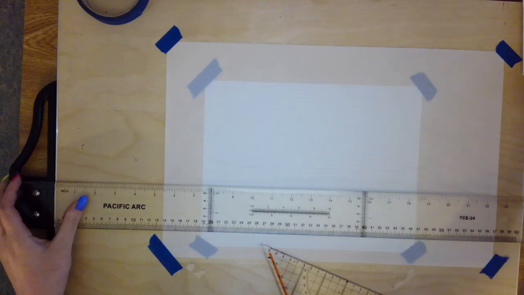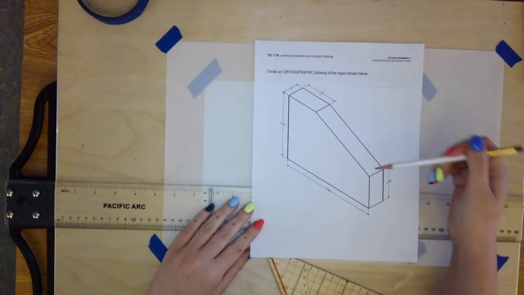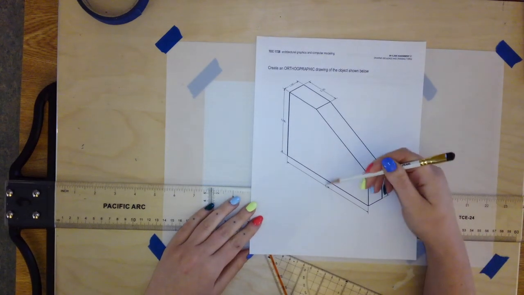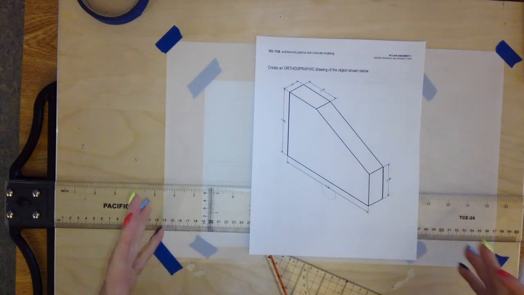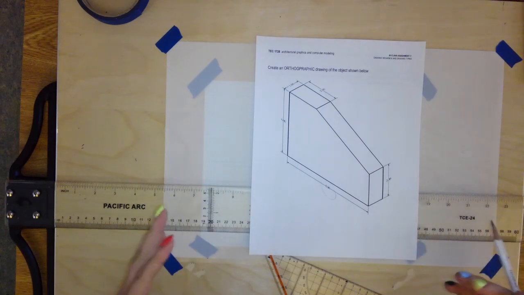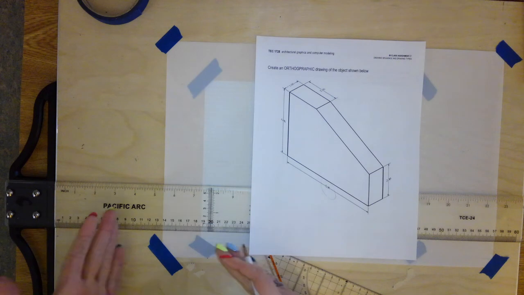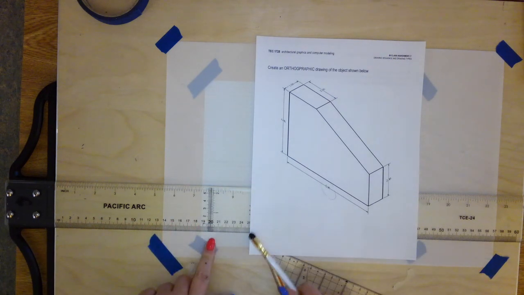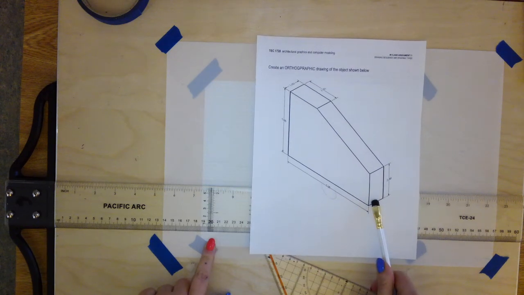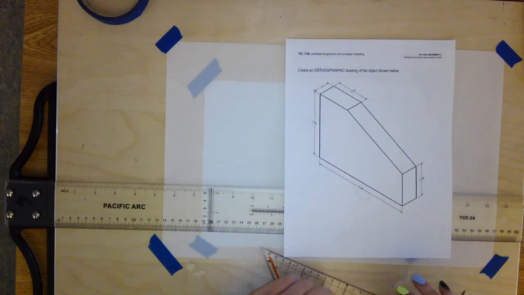So let's get rolling. For this first practice, I'm going to create an orthographic of this object, and I've got some measurements down for it as well. If you wanted to draw it at half size, or half scale, feel free to halve these. What I'm more concerned about is that you understand the process of making the drawing and how the different views of the orthographic correlate to the object. Not necessarily that you know how to read a ruler, because you probably learned that in kindergarten.